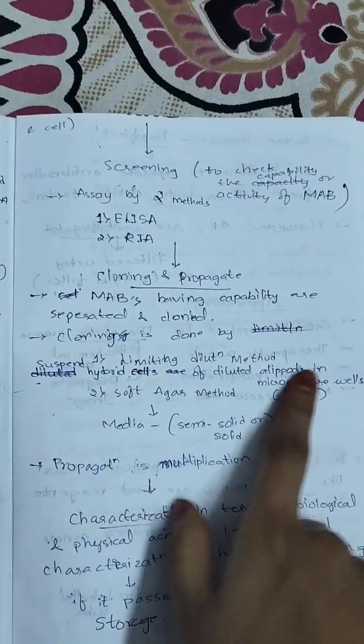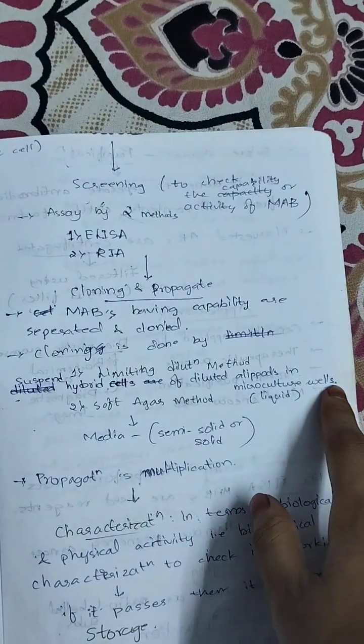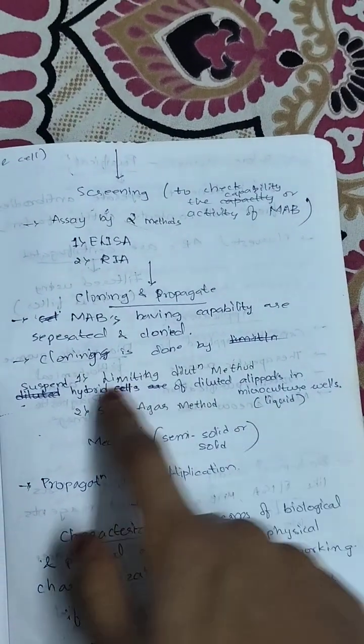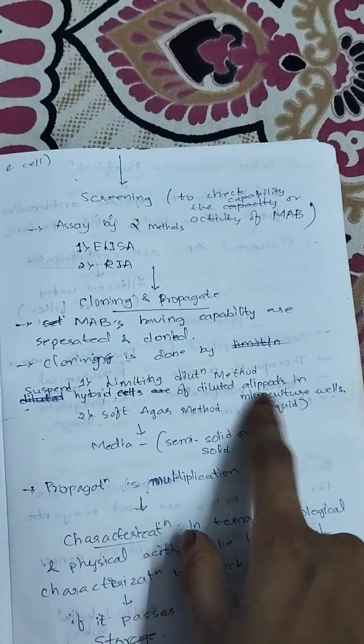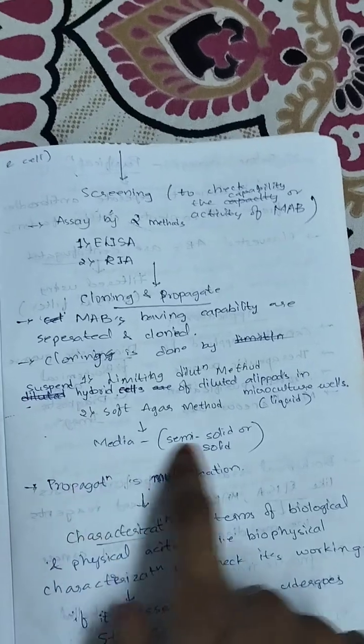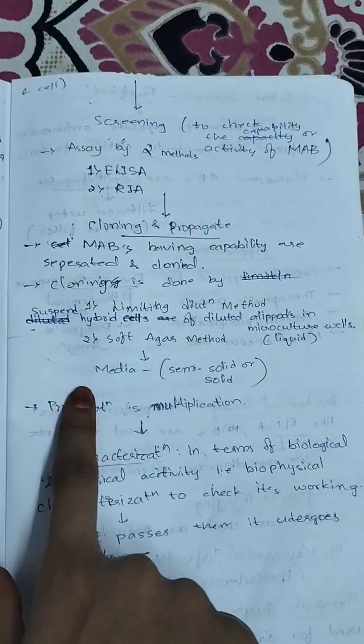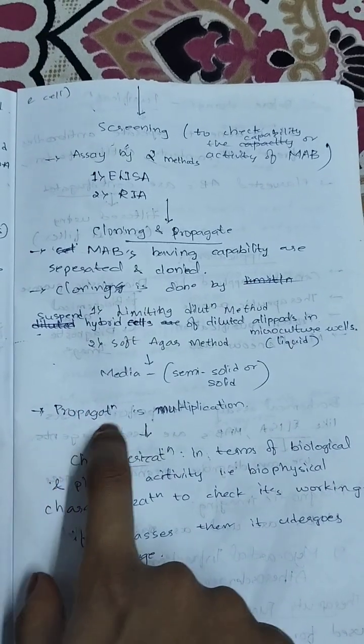In the limiting dilution method, microculture wells are utilized. Hybrid cells are suspended in microculture wells. In the soft agar method, semi-solid media is used. Then the monoclonal antibodies undergo propagation, that is multiplication.